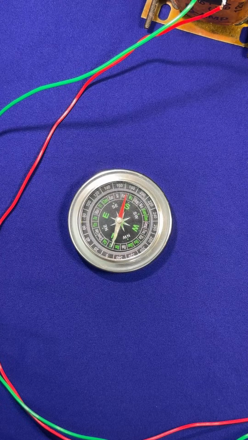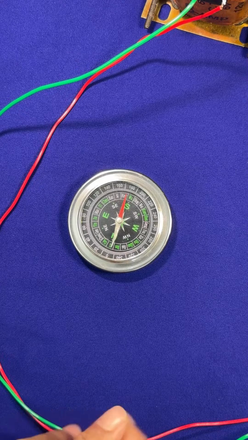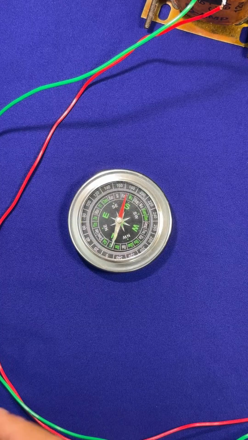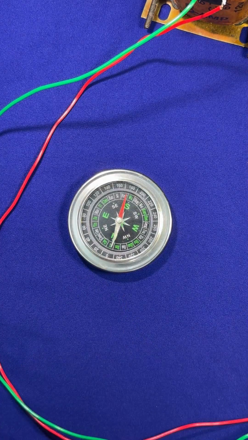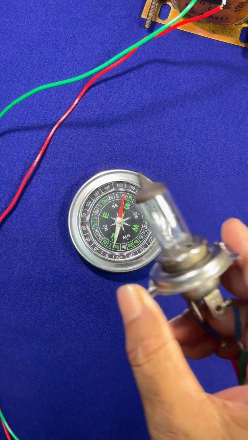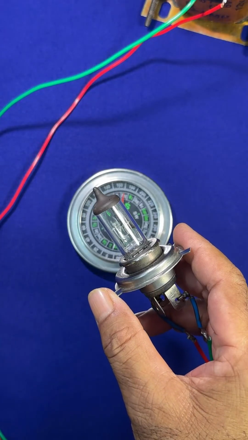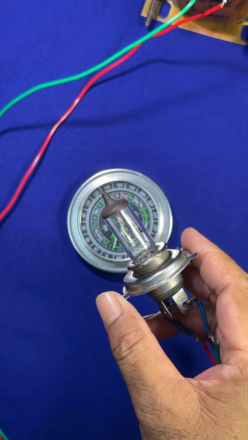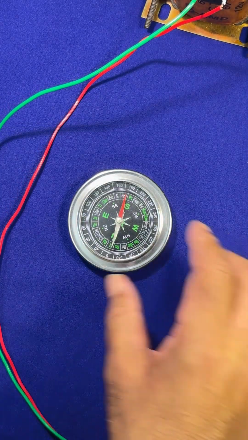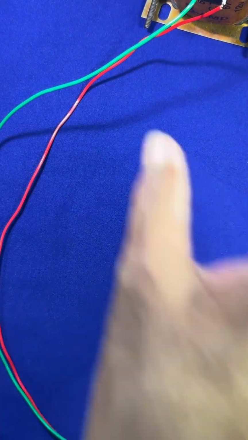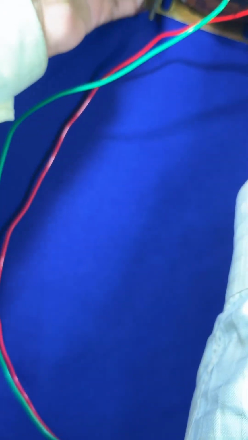I do have a compass. Yesterday I was having it, and today also I use it. So what are the components I am using today? I will show you one by one. I am showing this compass. I will be using this halogen auto lamp, 12 volt. I will be using my power pack.